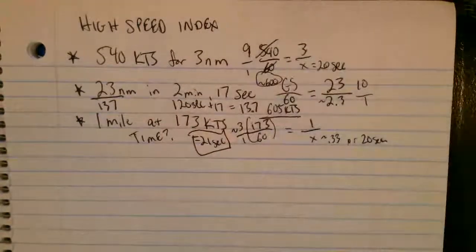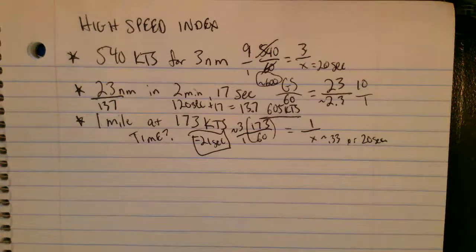Situations where you want to go high-speed index. It's always good to remember your guidelines and the reasons why you want to use high-speed index.